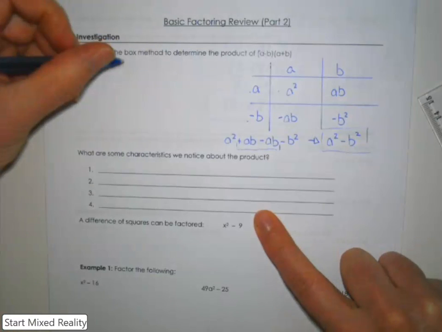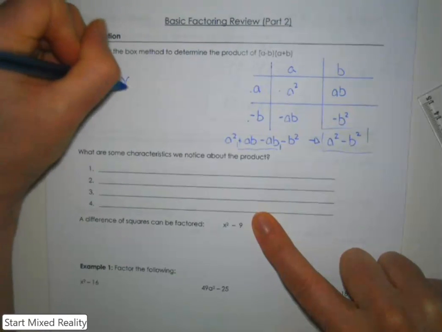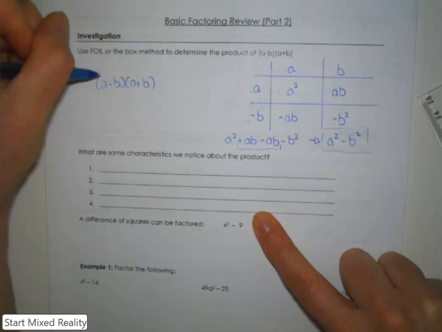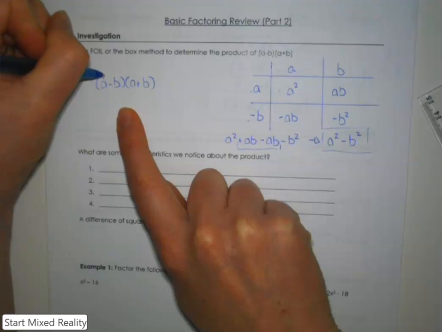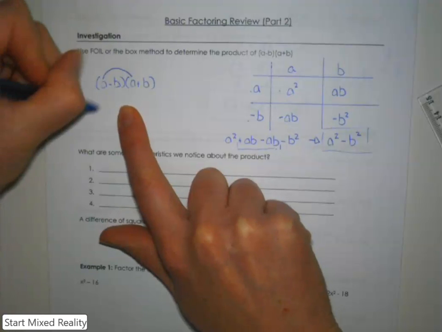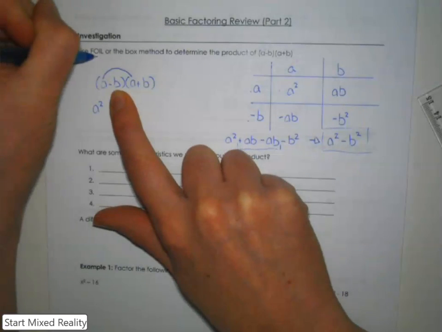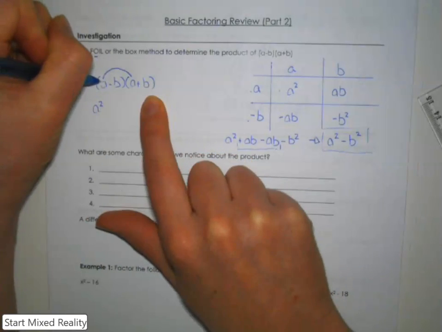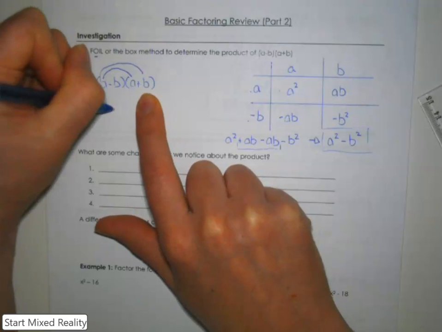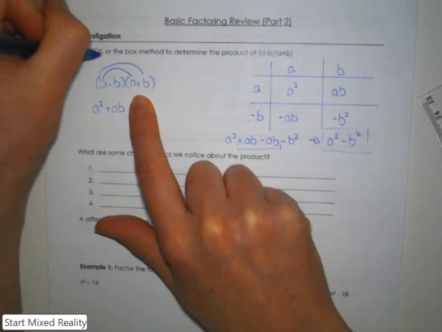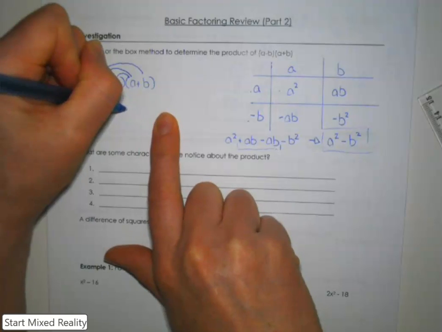Now if you were doing FOIL, it's kind of the same thing, but you just don't draw out the grid. So a minus b times a plus b. These are the brackets that we have. With FOIL, first you multiply the first terms together. That's a and a, which gives us a squared. Then you do the outside terms. a is on the outside of the brackets and so is b, so we have a times positive b, which gives us plus ab. Then you do the inside terms. That's negative b times a, which is negative ab.